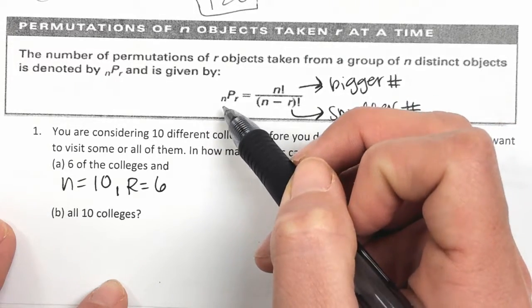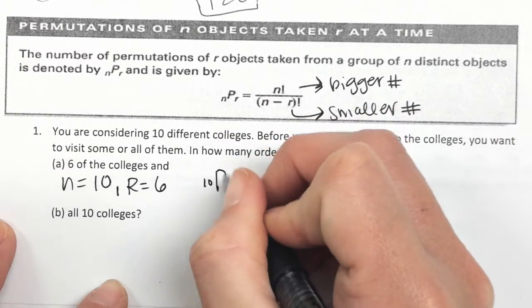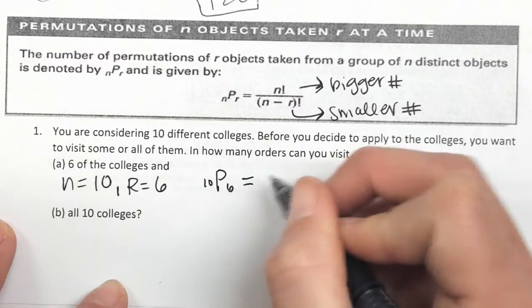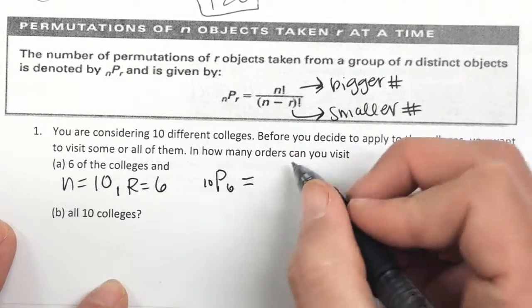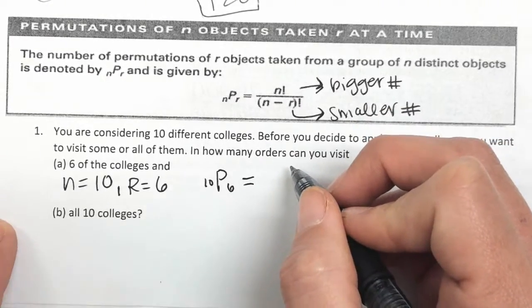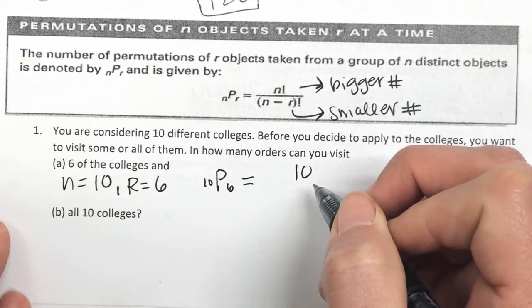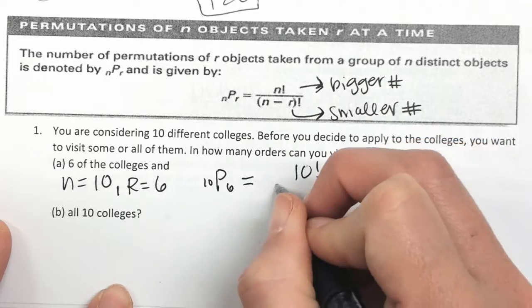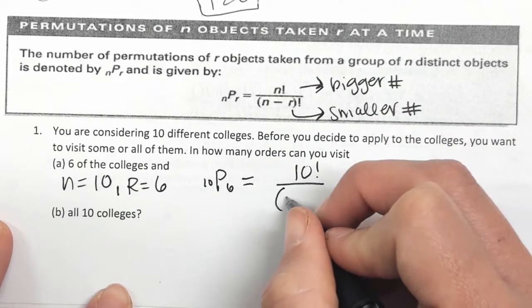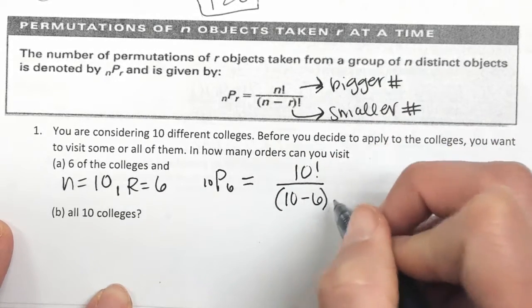So we'd write 10P6 equals what on top? 10 what? What's it called? Factorial. Good. 10 factorial over what? 10 minus 6. Good.